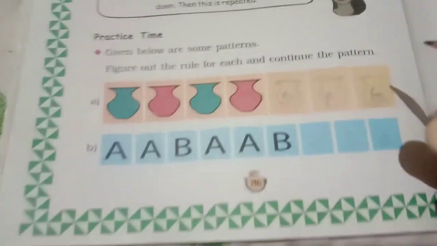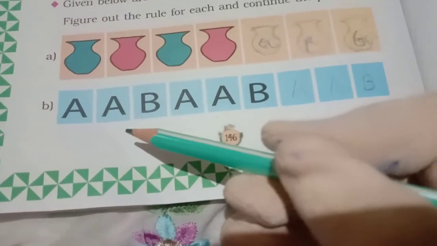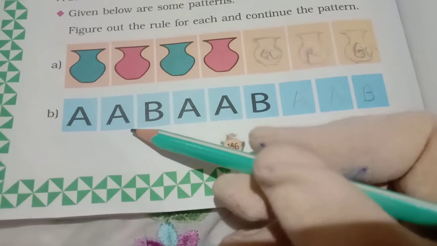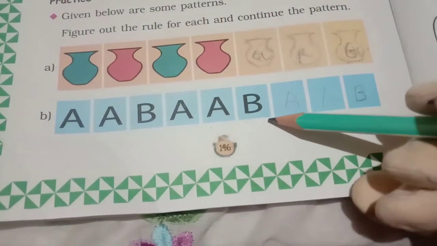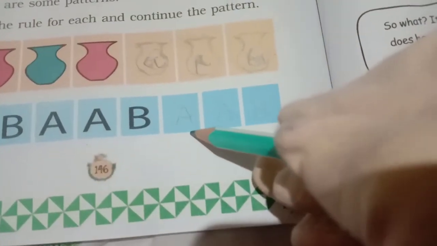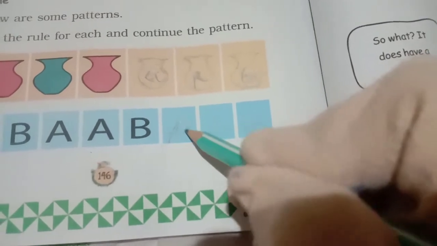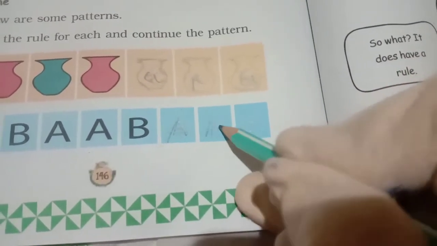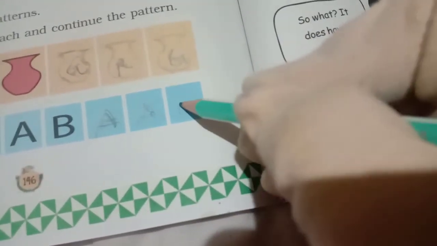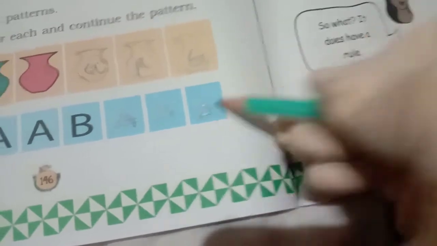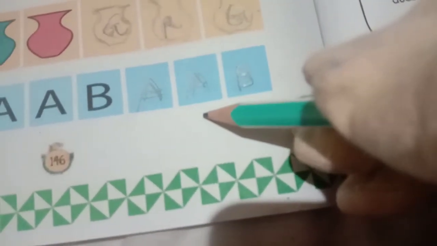Now next, here are given two letter A and one letter B. Again given two letter A and one letter B. So next we have to write 2A letters and then 1B letter. We have to write 2A letters in here and 1B letter we have to write here. Okay. Now next.